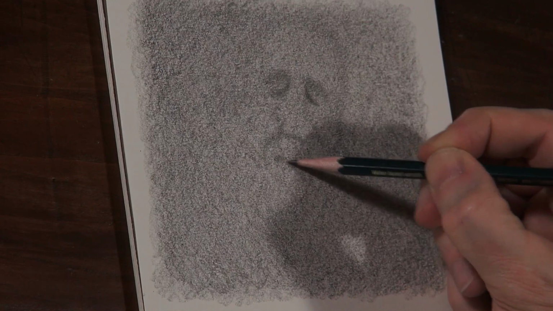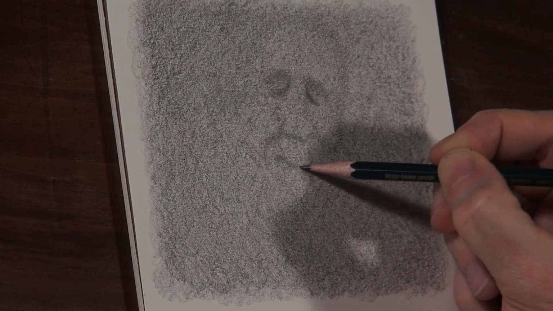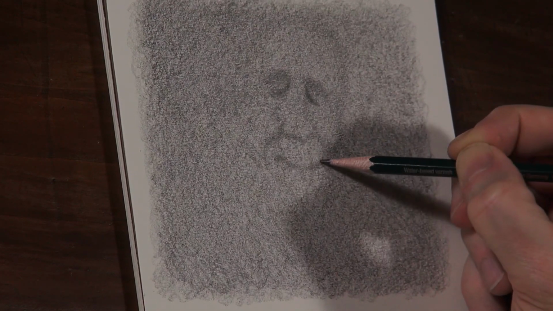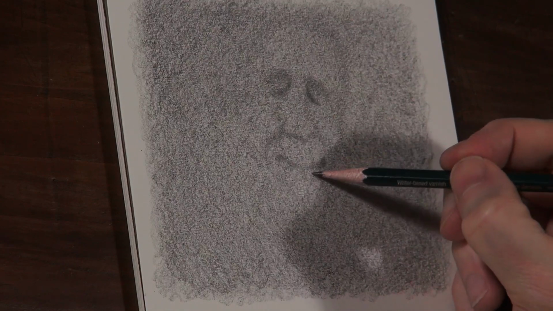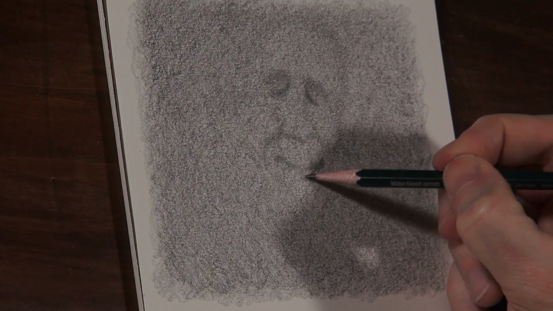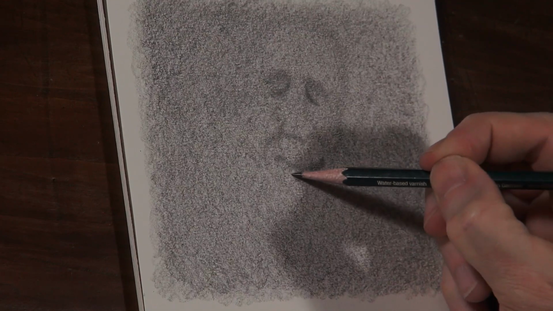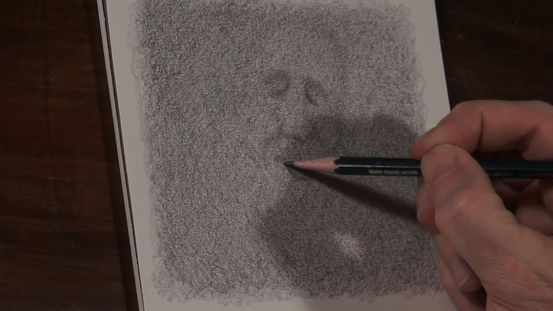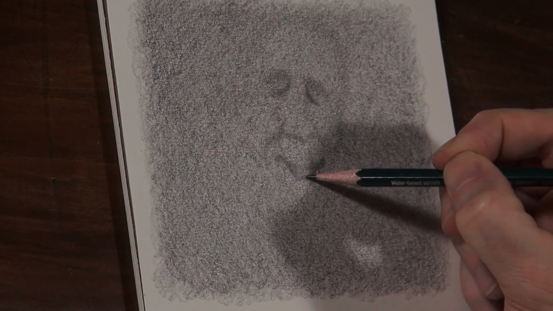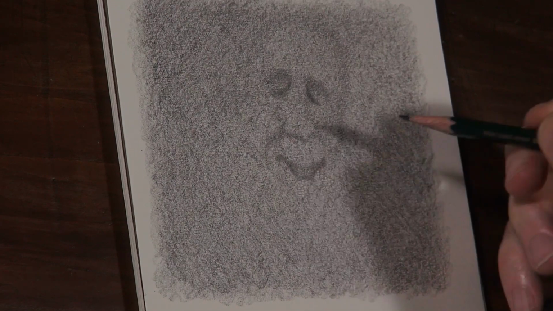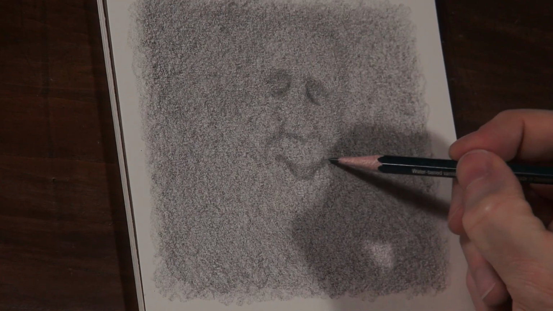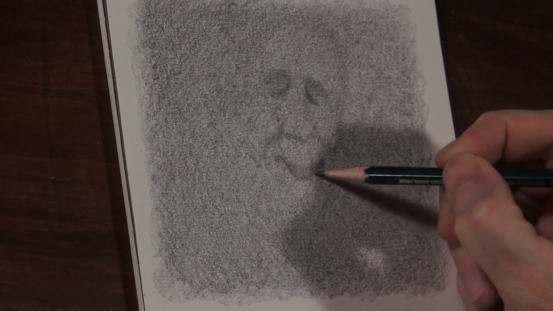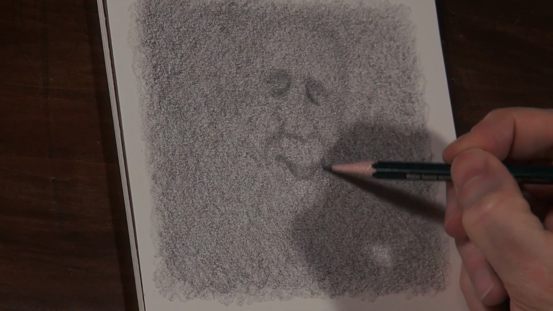So here's the shading underneath my mustache. And I think I'll have a kind of open mouth, goofy smile. So you see that I'm not doing any hard edges here.